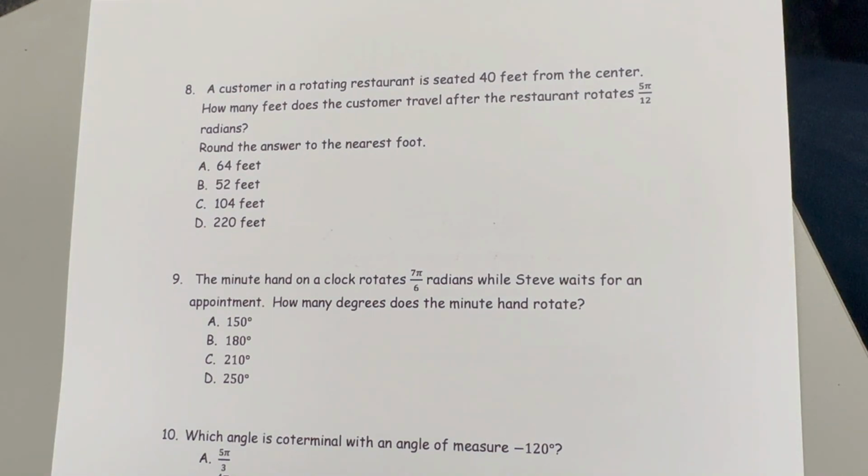Okay, so I'm looking at the wrong one. There it is. There it is. Okay, sorry, looking at my review.